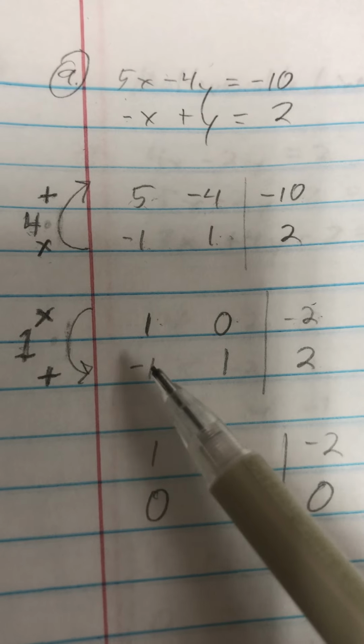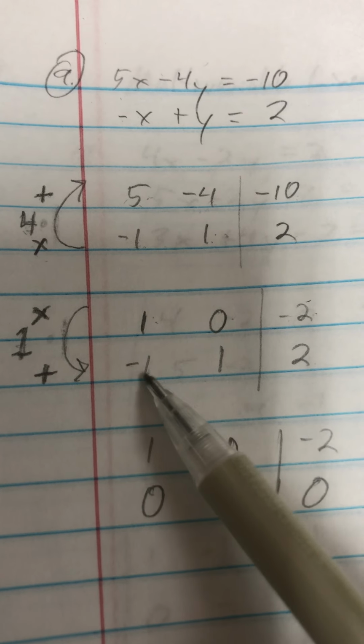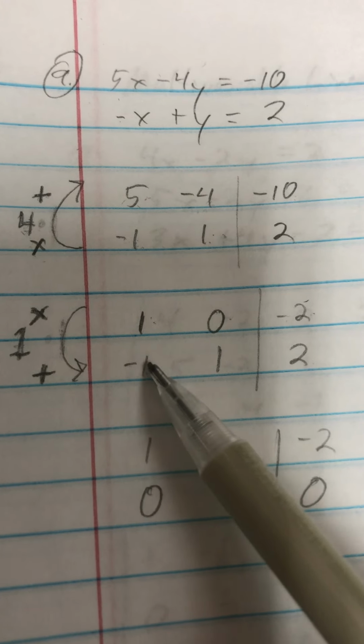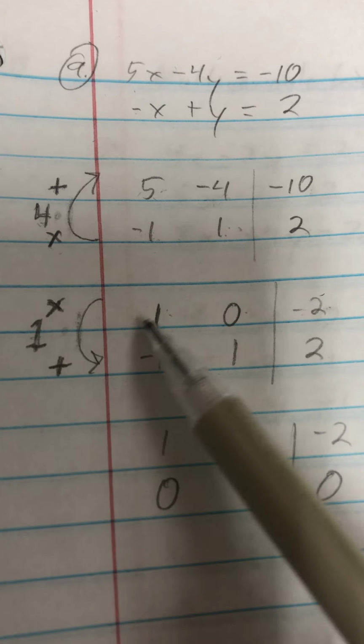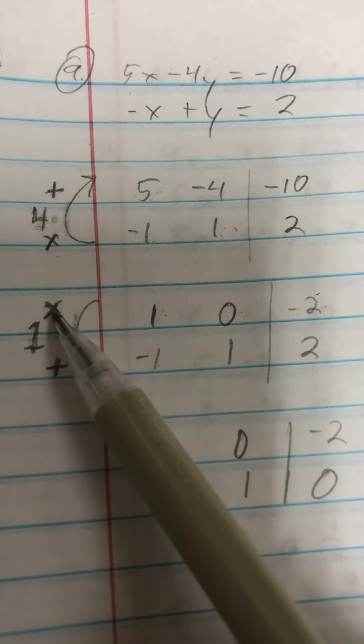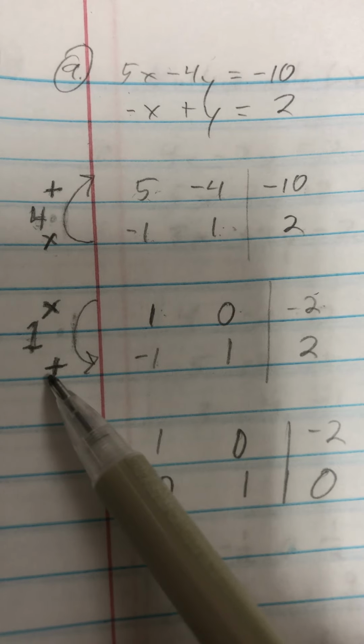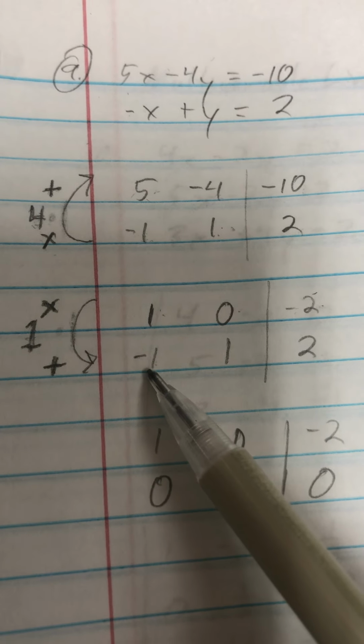Now I want to change this down here. I want to get this to a 0. And how do I do that? Well, I take this first row and I multiply it by 1 and then add each term to each term down here.